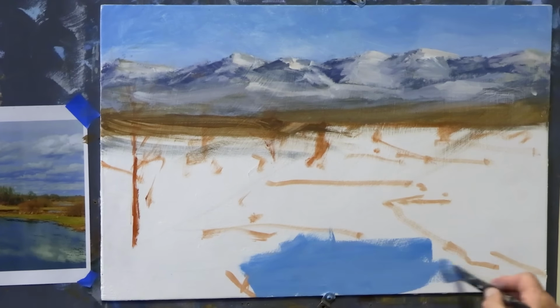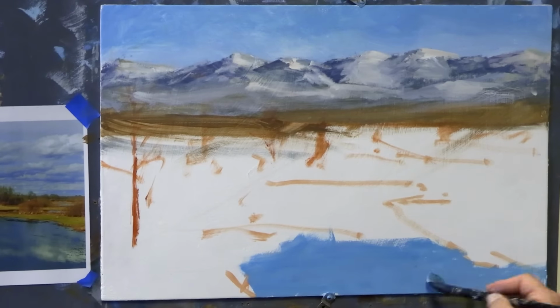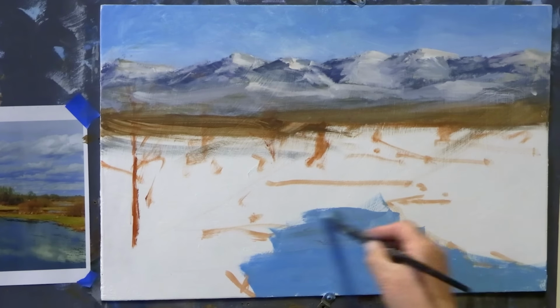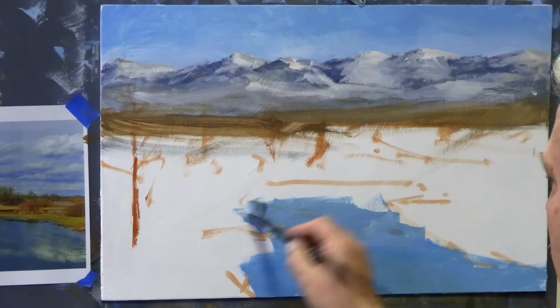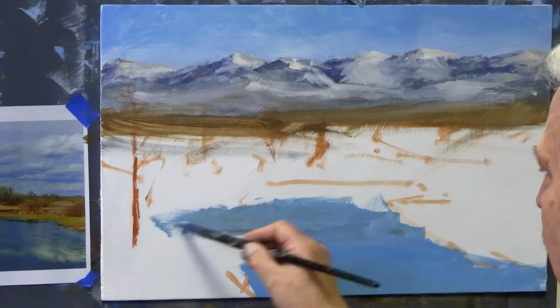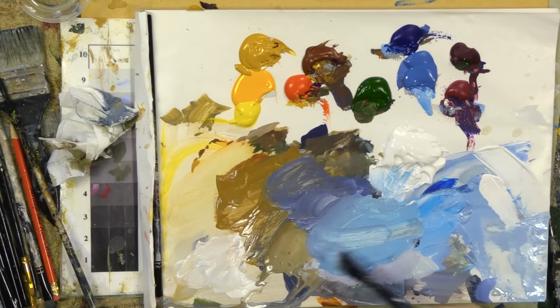I want it to dry. Now you can paint it more open acrylics like you've seen me do on other landscapes, but here I'm wanting it to dry so I can show you some different types of concepts that we can use as landscape painters.